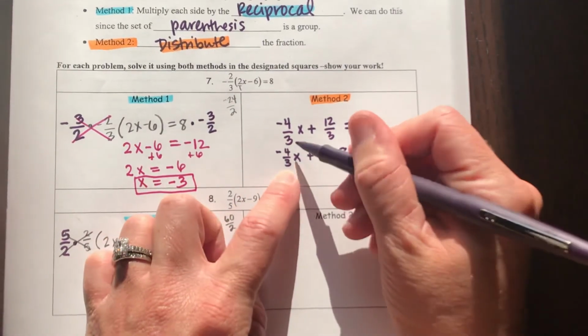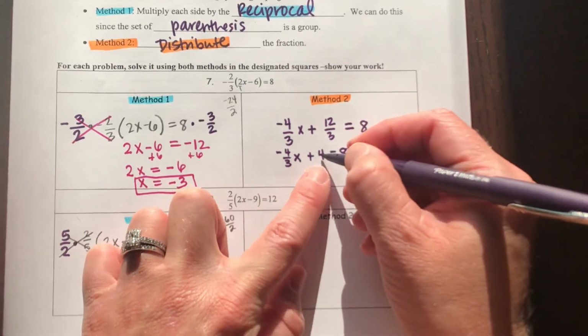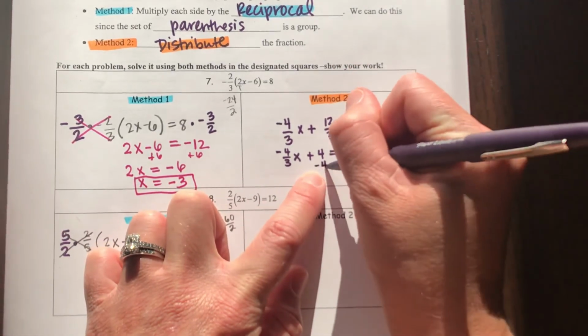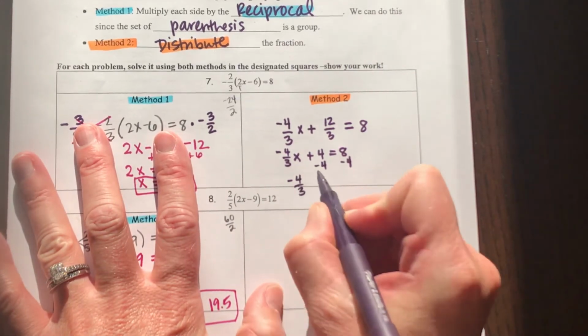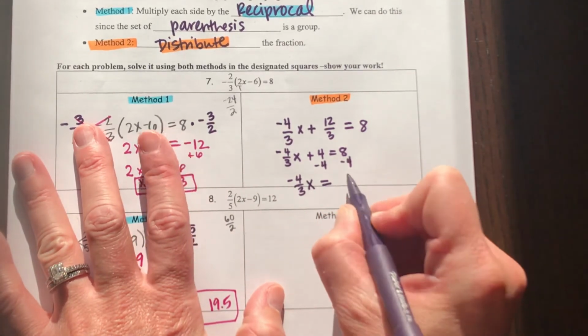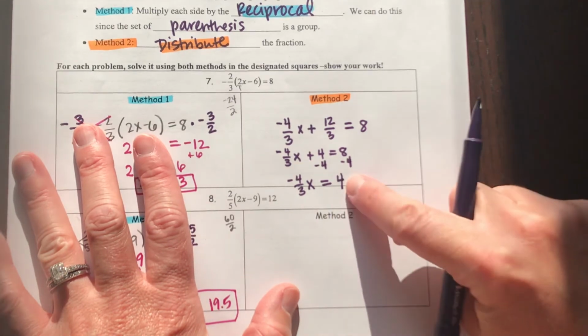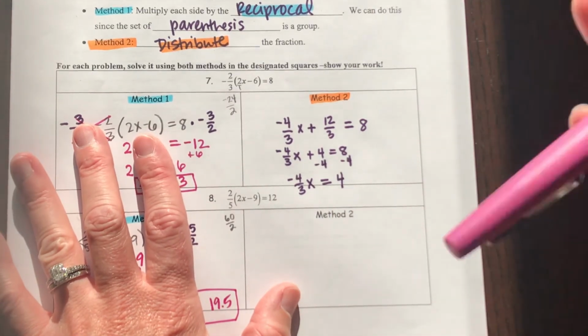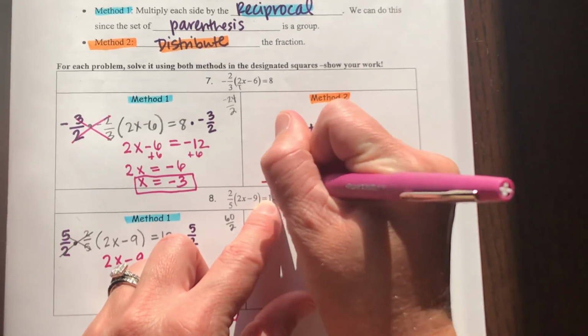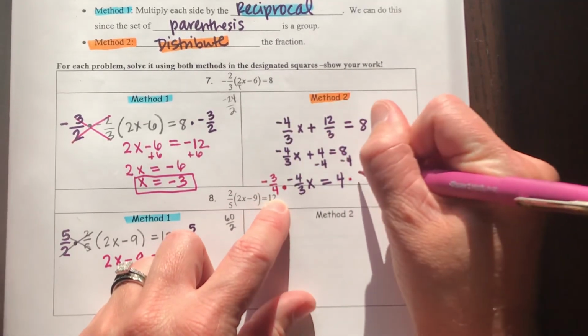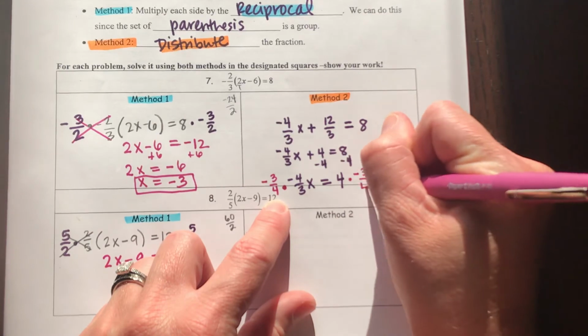So to solve for my x term, what I need to do is subtract 4 on both sides. Now I have -4/3 x is equal to the number 4. To solve for x, I'm going to multiply by the reciprocal, which is -3/4, and I'm going to do that on both sides.